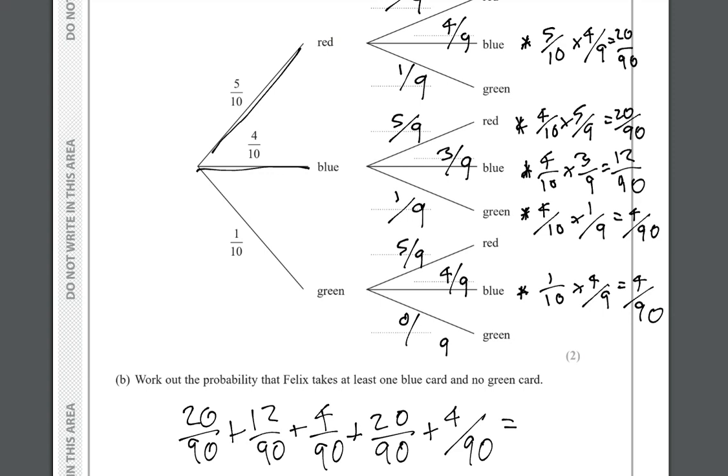I still haven't read the question right. Takes at least 1 blue card and no green card. So no green card means I don't want this one. Let's rub out this one. I'm going to take out there. Okay.